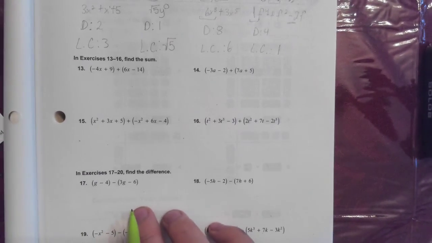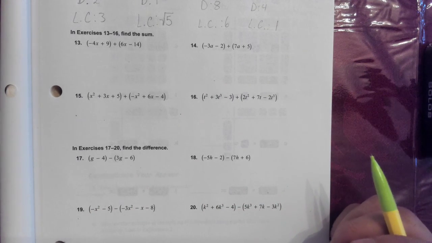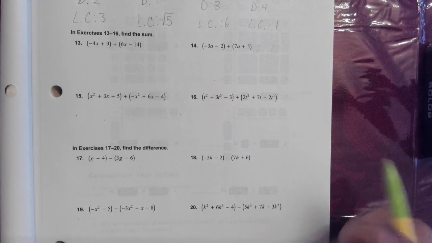Number 13 and the rest, I'm actually just going to leave, and you should do this. This is good practice. I'll do, let's see, 13. I'll have you do 13 and 19. Those are like 2 different difficulty levels. So just group what you have together.